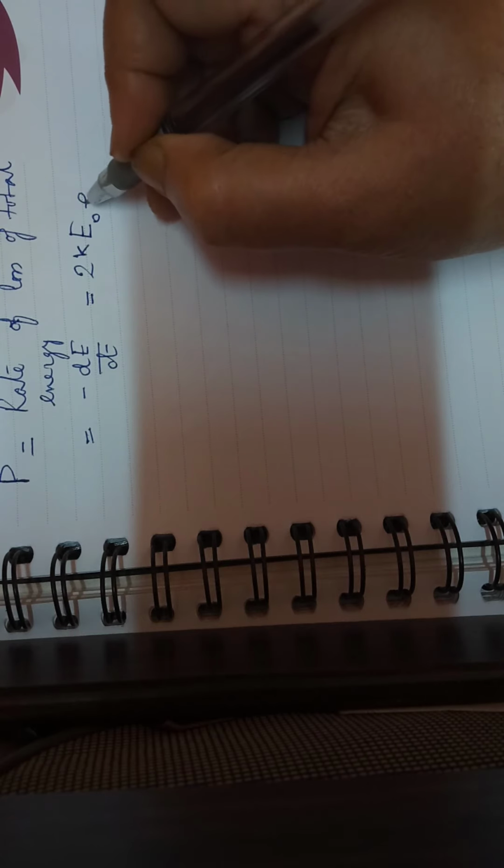dE dt, which is equal to twice K, because it's a loss. This sign signifies loss, or otherwise for your calculation you don't have to consider this. 2K E0 e to the power minus 2kt, so that is equal to twice KE.